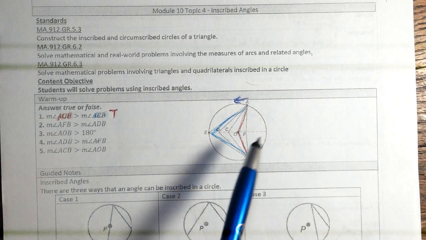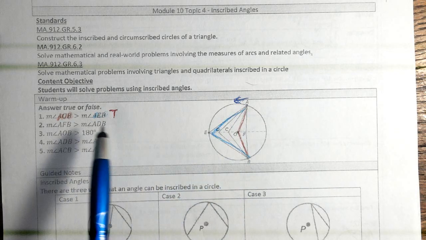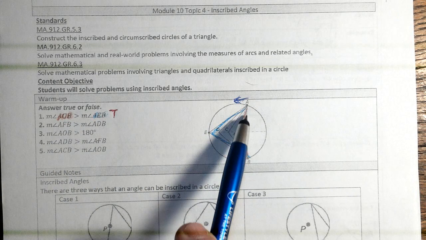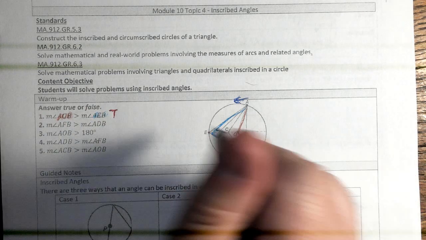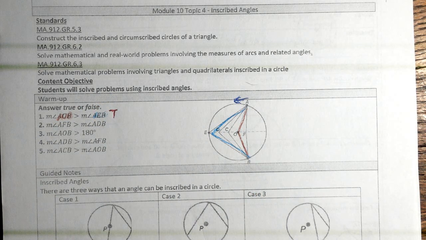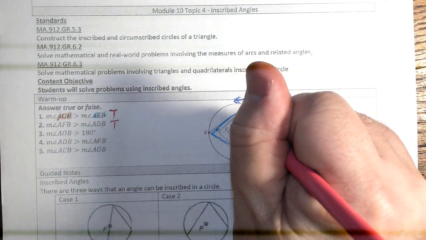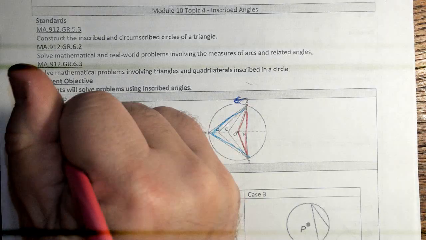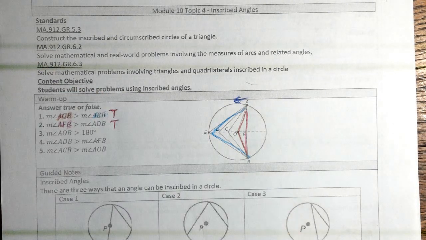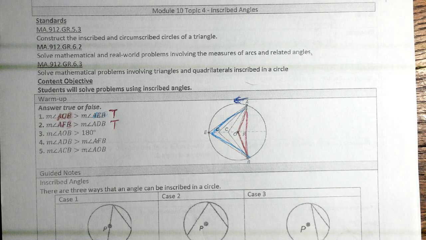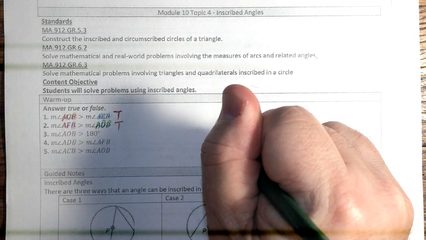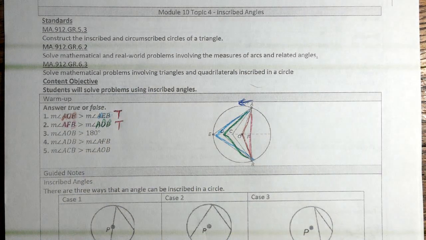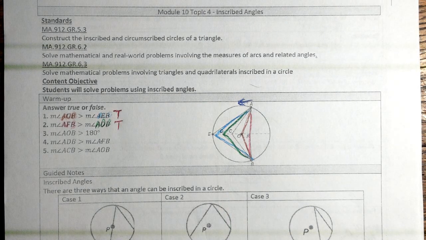Alright, number two, AFB. So AFB is the straight line. Is it greater than ADB? Well, this straight line is 180 degrees, so it's way bigger than anything else here. So that is also true. Sorry, I keep trying to use the wrong pen. Let's just say we'll make the straight line pink, AFB. Let's see, what have I not used? Green. So ADB.